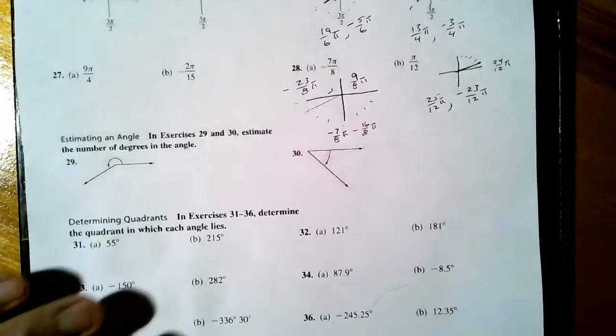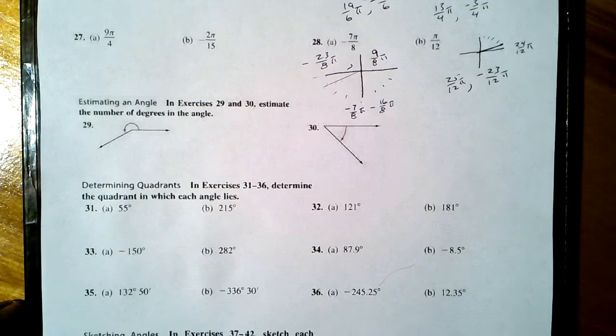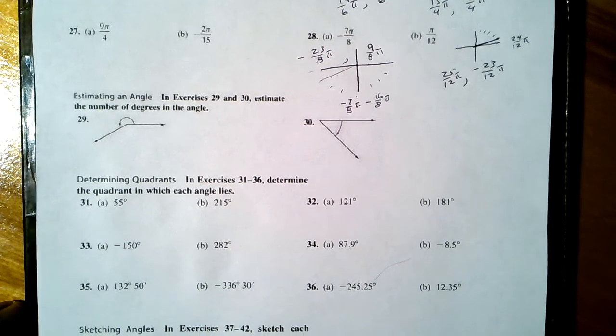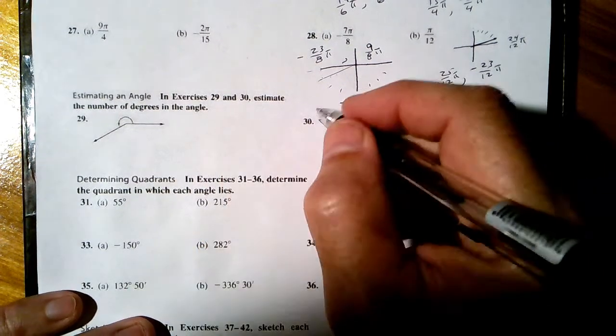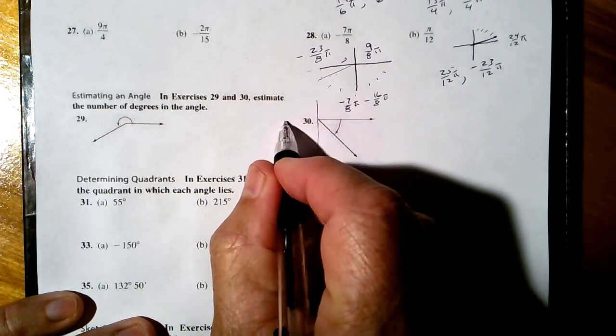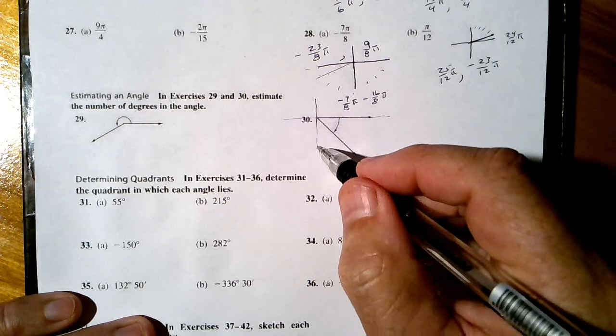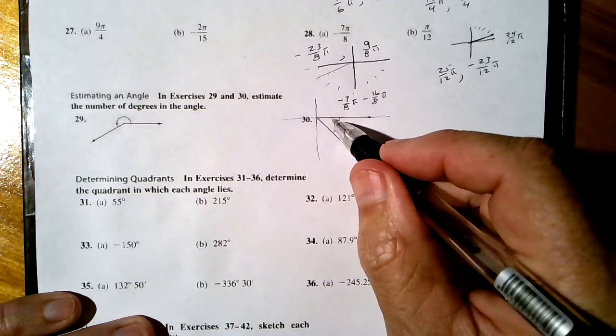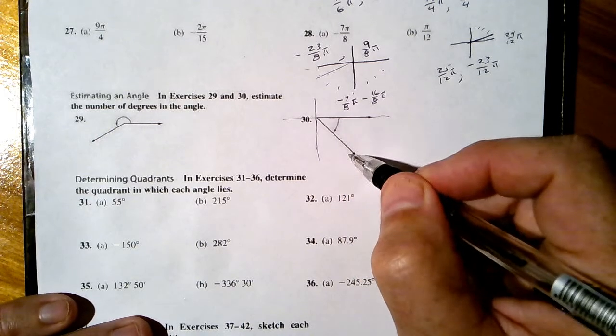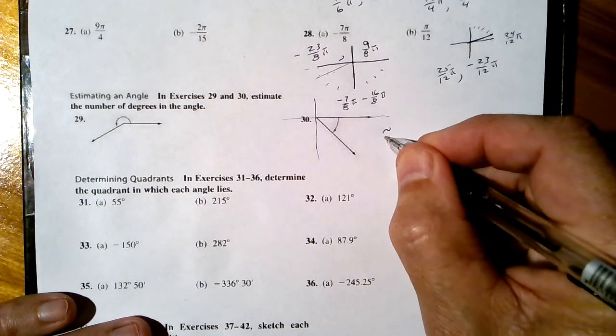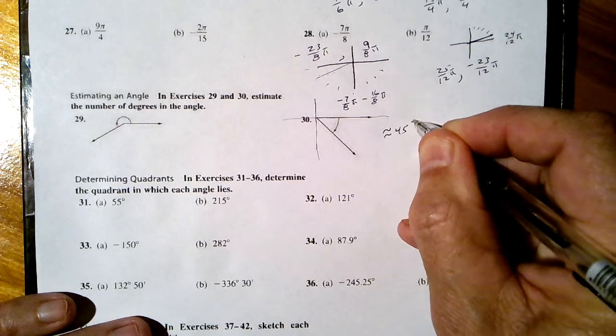And now we go back into what should be more of a comfort zone, I think, for you. Estimate the number of degrees in the angle. I don't think they're dealing with positives, negatives here. We just want that angle measure as though it was geometry. If I put a right angle in here, it looks like it's roughly halfway through. I'm going to say approximately 45 degrees.